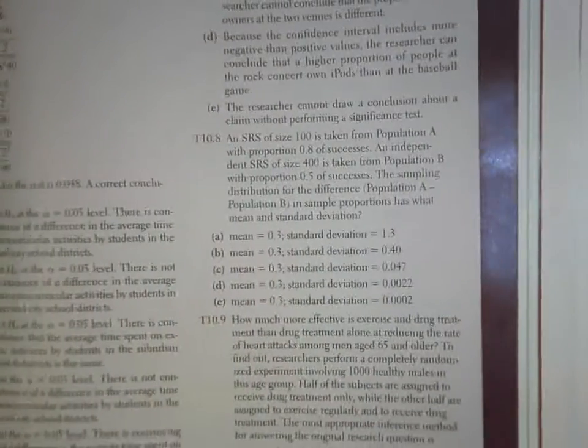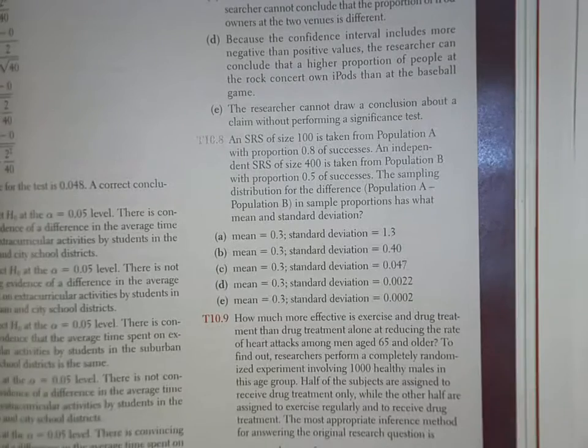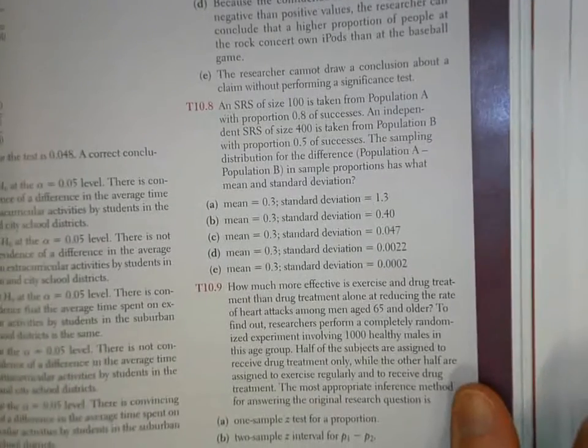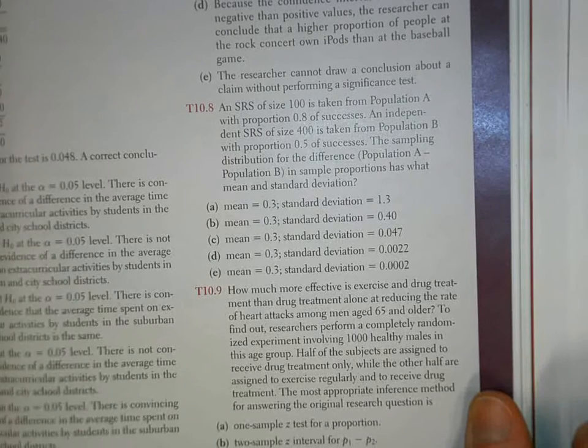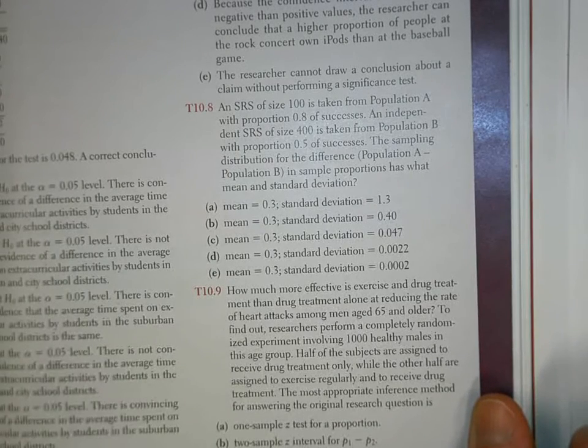Here we go. How much more effective is exercise and drug treatment than drug treatment alone at reducing the rate of heart attacks among men aged 65 and older? To find out, researchers perform a completely randomized experiment involving 1,000 healthy males in this age group.